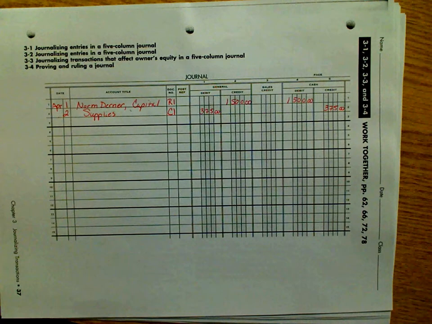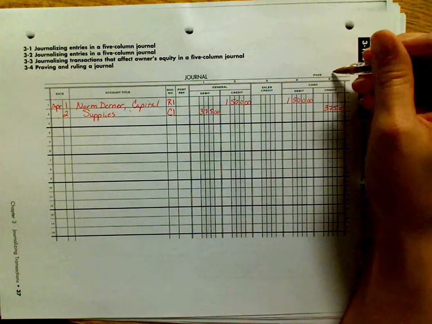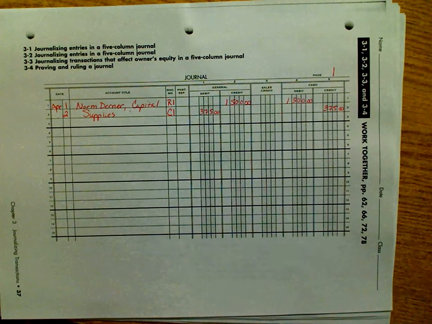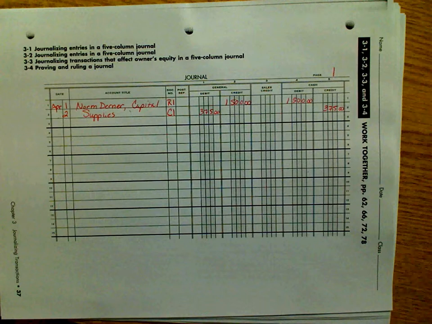All right, now the only other thing that we have to do is if you look below the 2 transactions, it says journalize each transaction completed in April, the current year. So we did that. And then it says use page 1 of the journal. So up here where it says page, we need to make sure we write a 1. Okay?